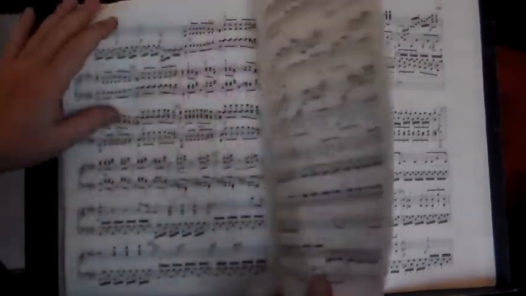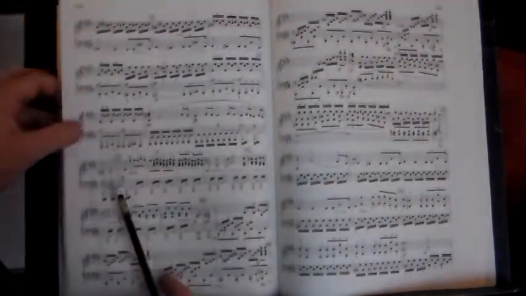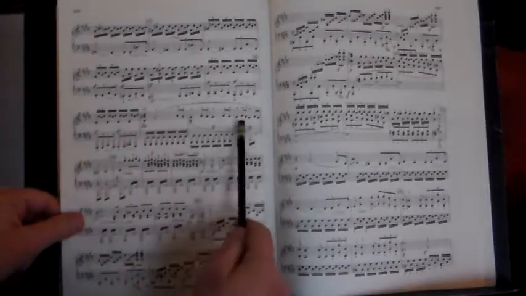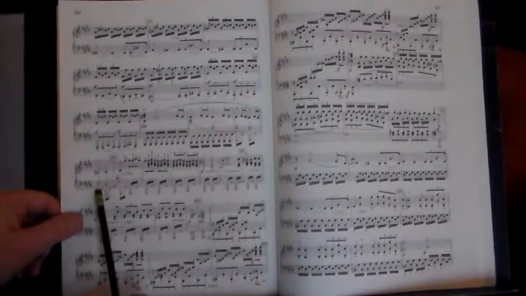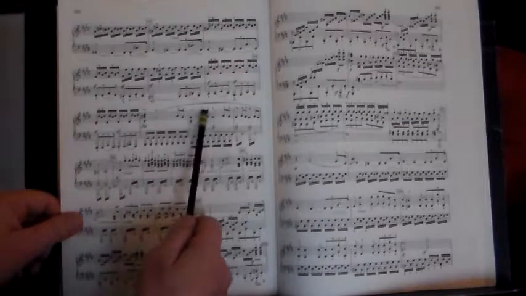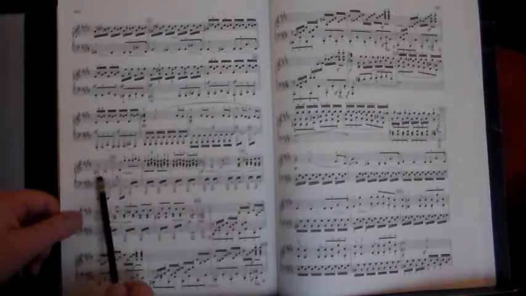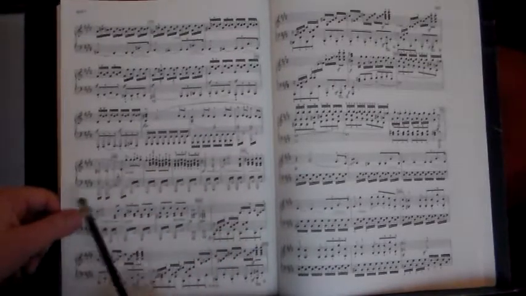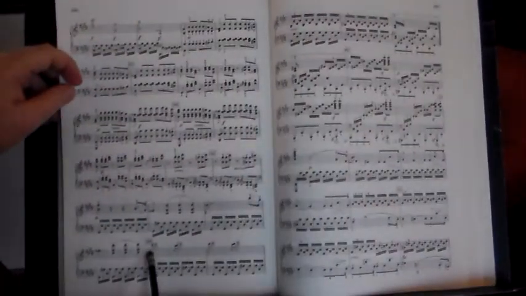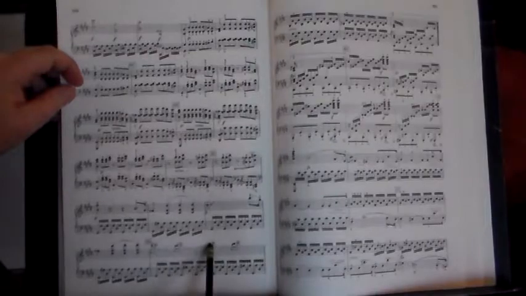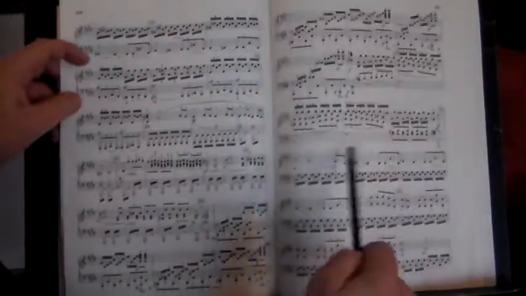All right, so one little idea maybe that this could be related to just has to do with the end of this. So this is something new, but this material right here is kind of like the closing theme where you've got just a half note at the end. So kind of related to that, but at any rate.